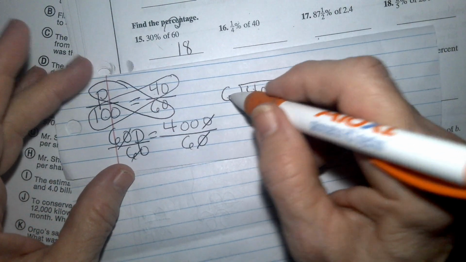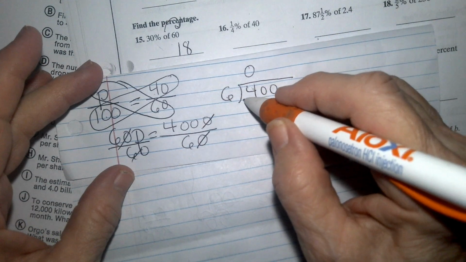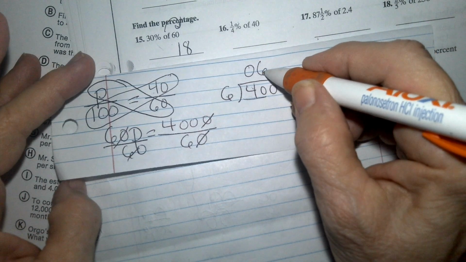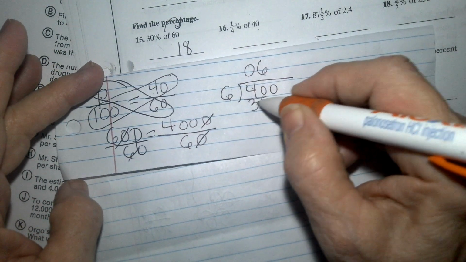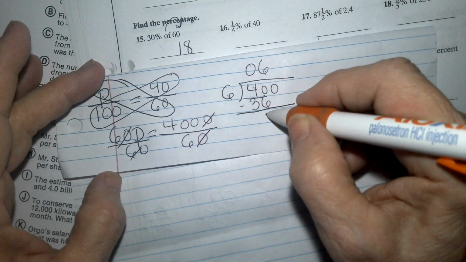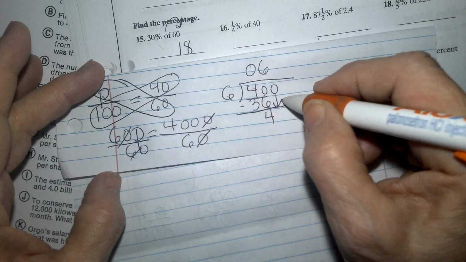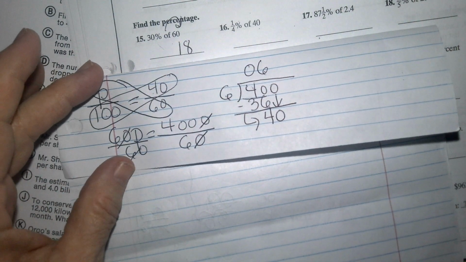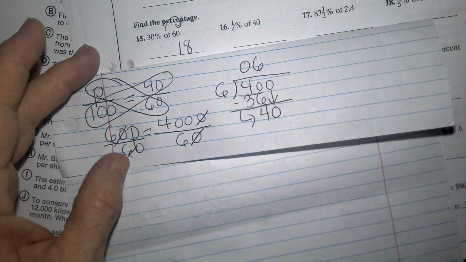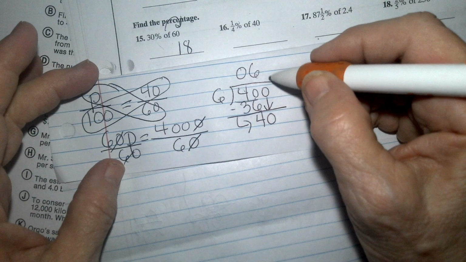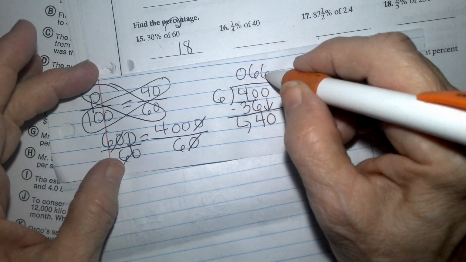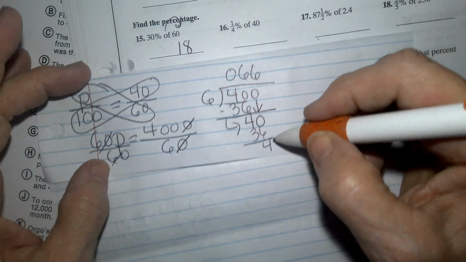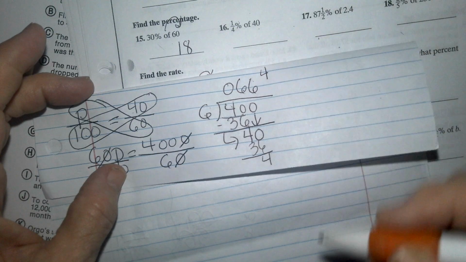So anyway, here we go. 6 into that does not go. 6 into 40 goes how many times? 6. 6 times 6 is 36. And so that is going to be 4. Any repeating, I'm going to say stop it and put it as a fraction. So let's finish this up. 6 times 6 is 36, and yes, it's going to keep on repeating. So at this point, you're going to stop and bring that 4 up to the top.